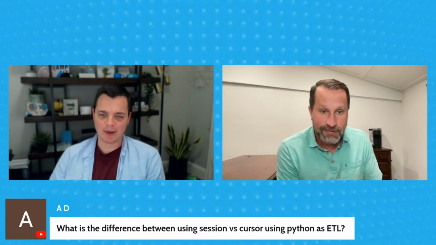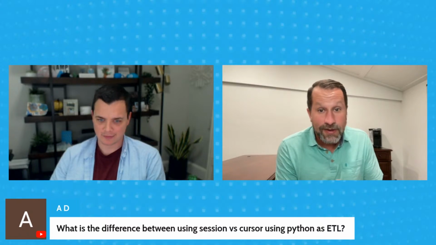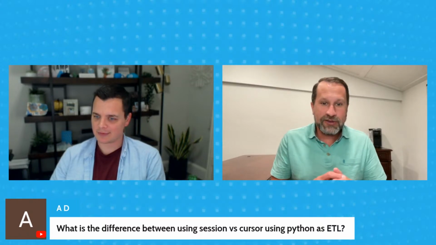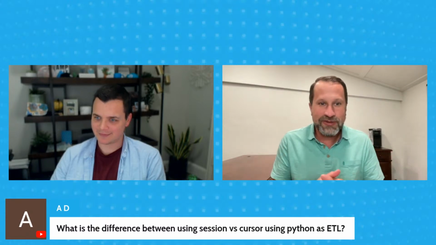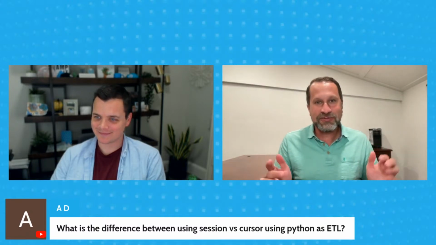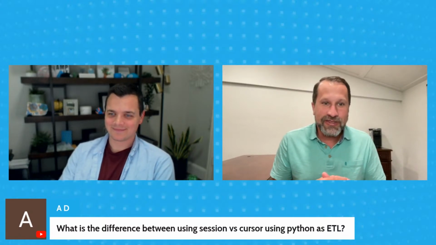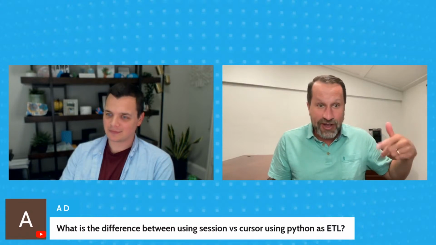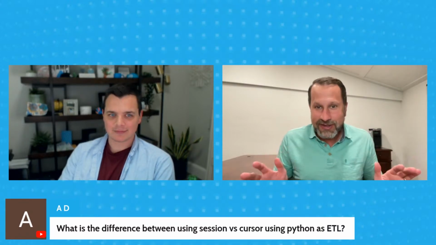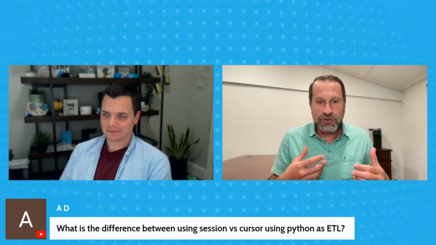So another question that's come in is, what is the difference between using session versus cursor using Python as ETL? Yeah, I assume when they say cursor, there's an expression, RBAR. I don't know if you've ever heard that. It's a classic data engineering expression, which stands for row by agonizing row. The idea is that with procedural programming you loop through things, but when it comes to databases and data platforms, you want to do set-based operations. You don't want to do things in a very sequential way.